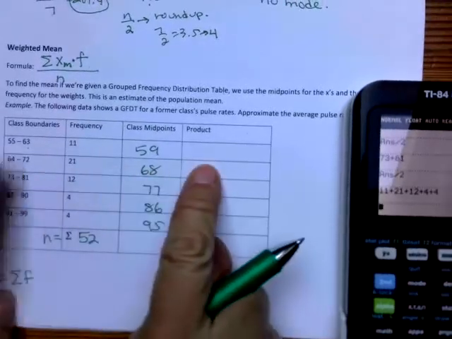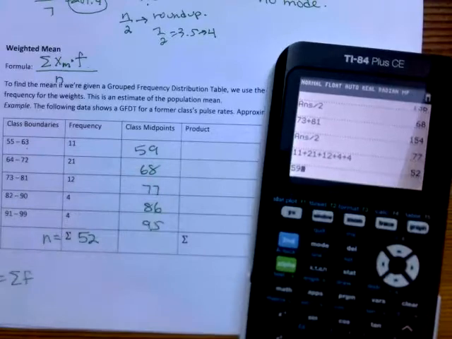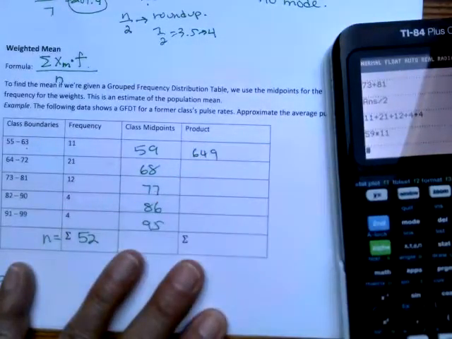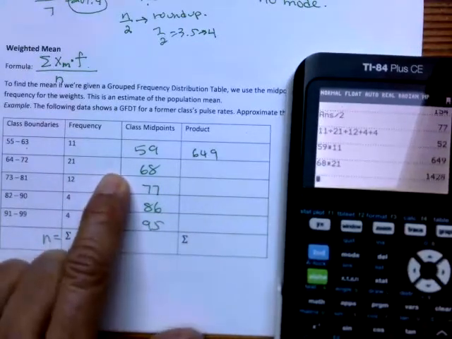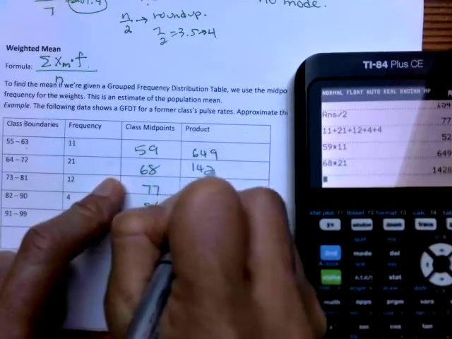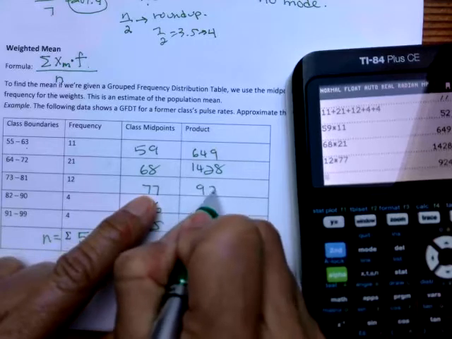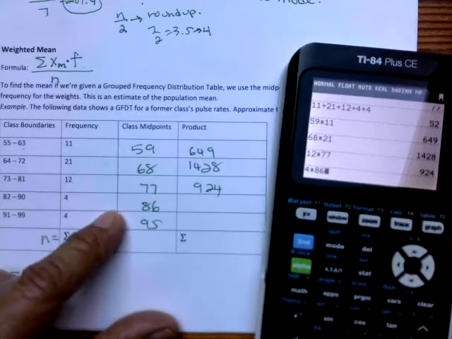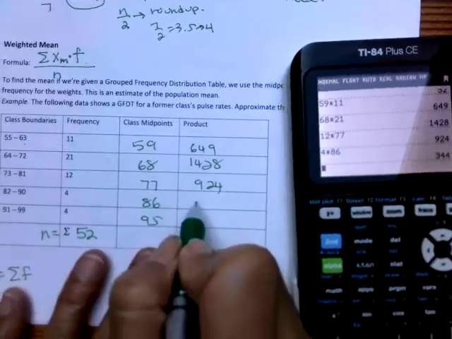And now I'm going to do the product. So it's midpoints times the frequencies. So 59 times 11, 649, 68 times. You don't really need to see my calculator. I'm just multiplying. You can multiply along. You can pause. 12 times 77. And this is just an estimate. If we would have had the individual data values, all 52, I'd have to be adding all of those up.